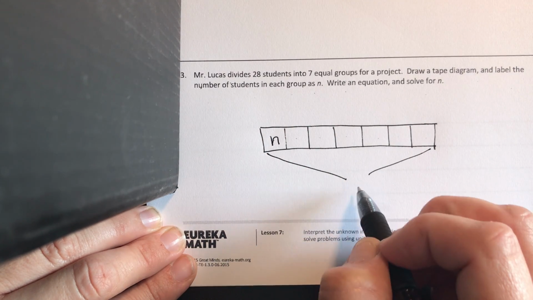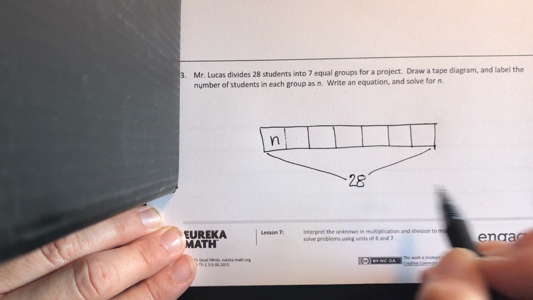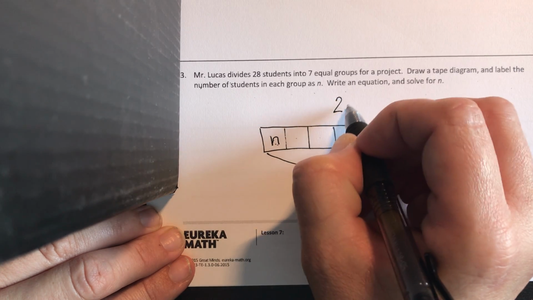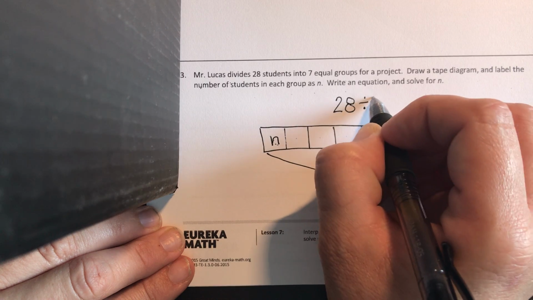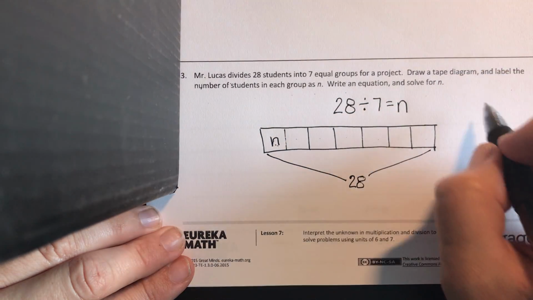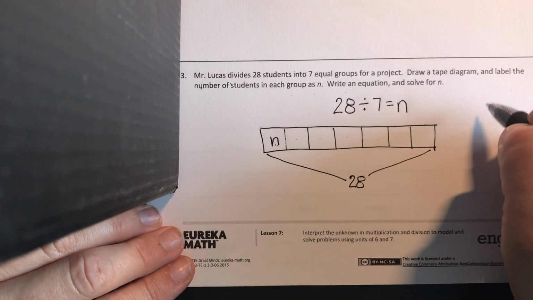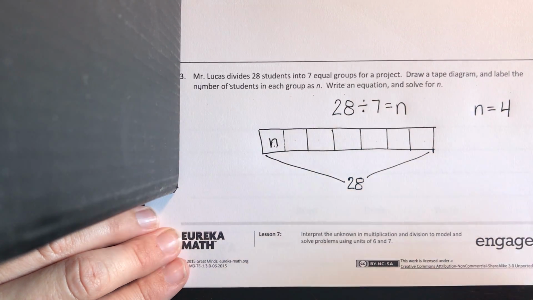We know the whole thing is 28 kiddos. All right, so there I am with 7 groups. I have 28 kids. How many end up in each group? 28 shared into 7 groups equals n. 7, 14, 21, 28. Oh, that was 4 times. n equals 4.